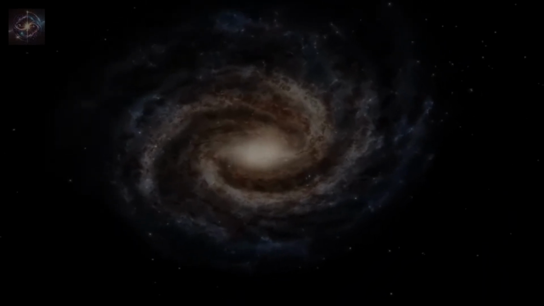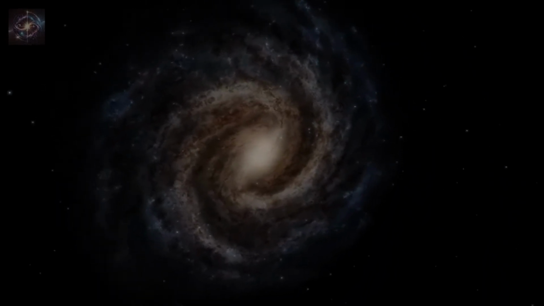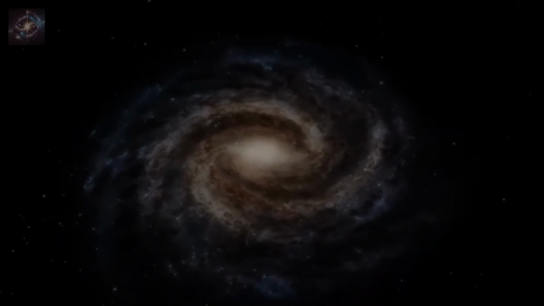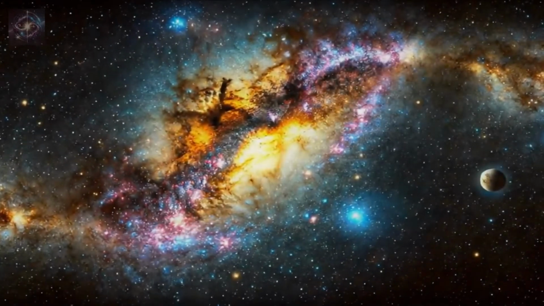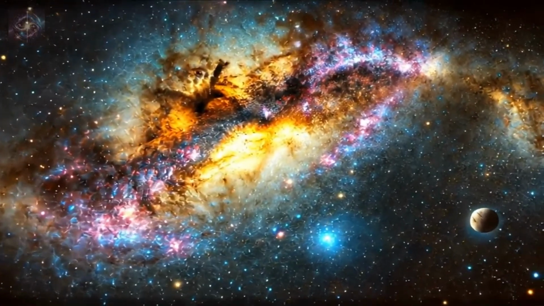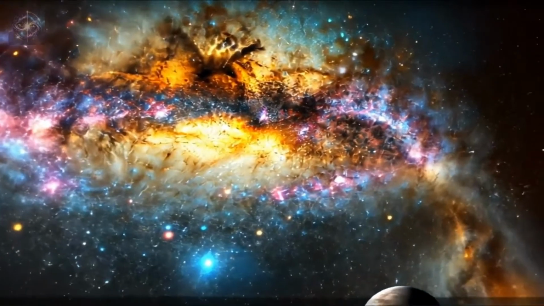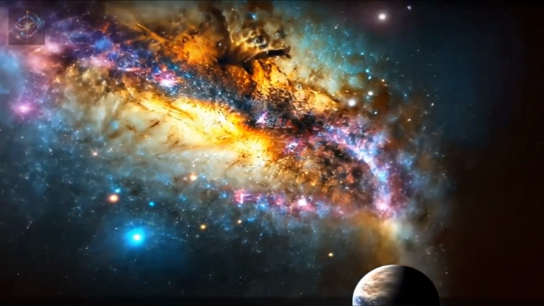Stellar streams, made up of stars ripped from smaller galaxies, orbit the Milky Way, like celestial fossils of its turbulent past. These remnants tell the story of countless mergers, each contributing to the galaxy's mass and complexity.